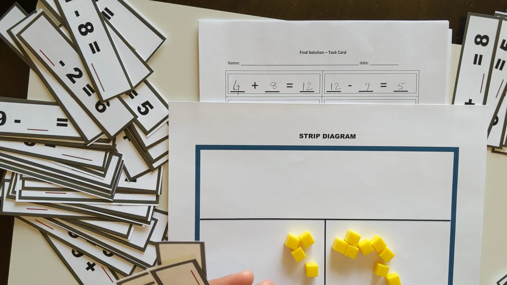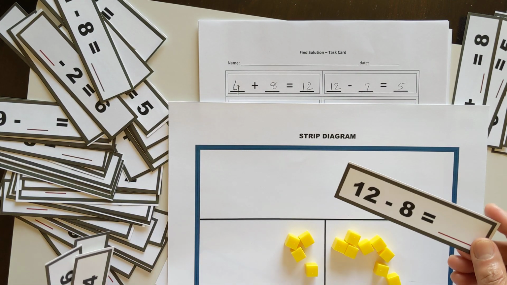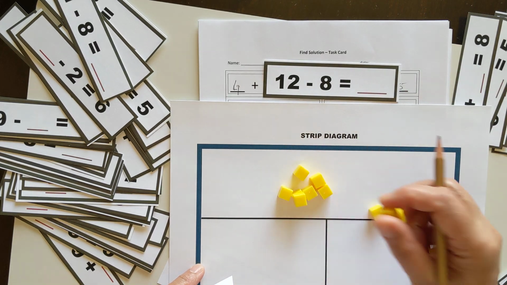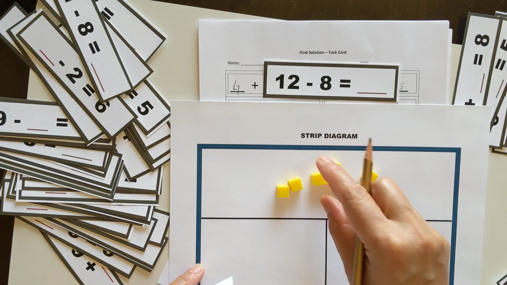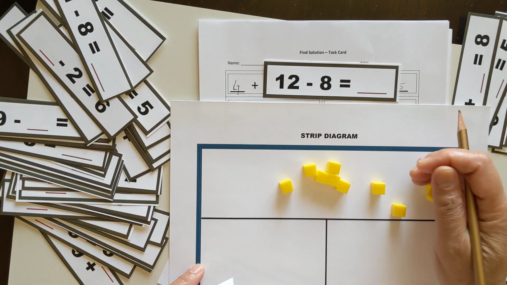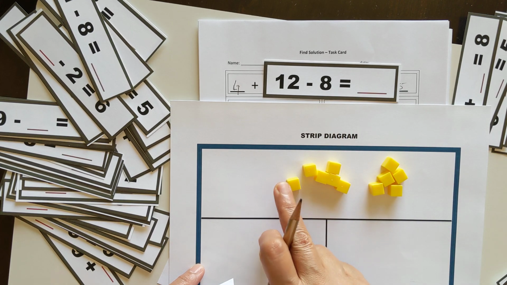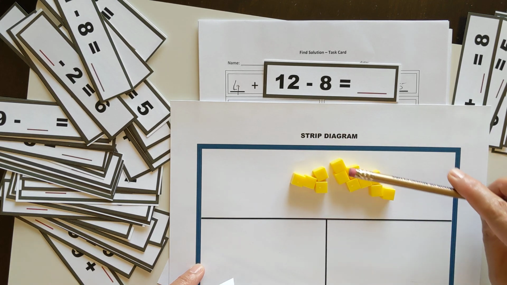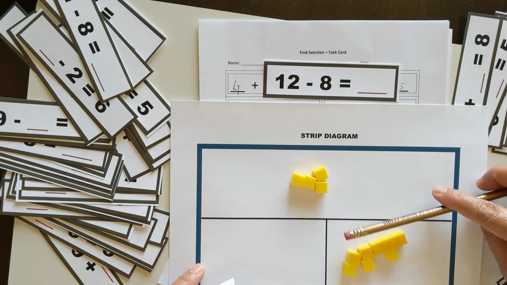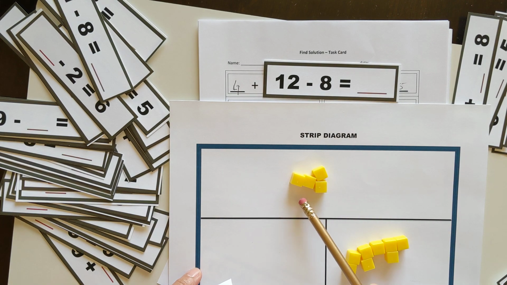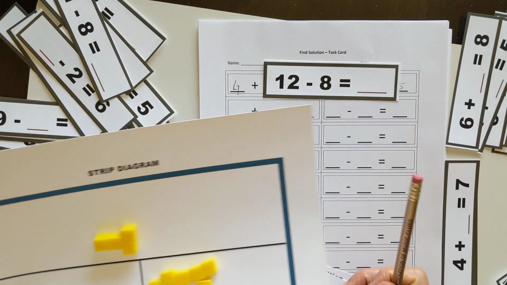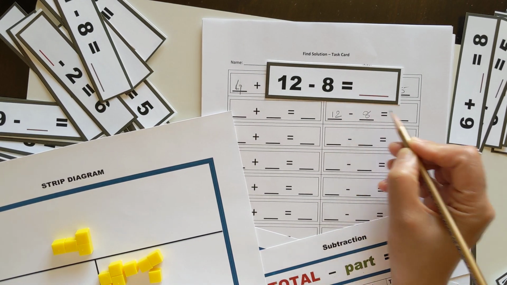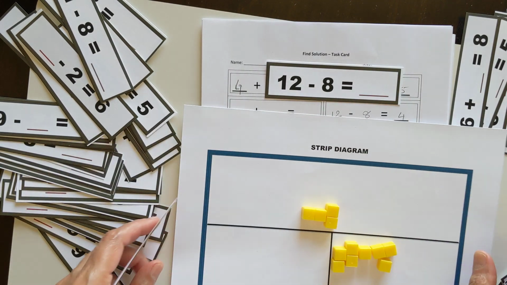Now the next one is 12 minus 8 is what? So total again, 5, 10, 12 minus 8. 8 is one part and the other part is 4. 12 minus 8 is 4.